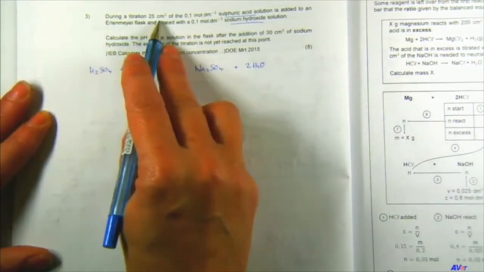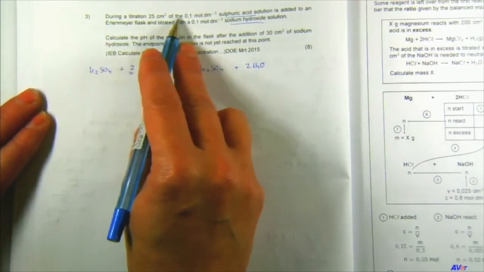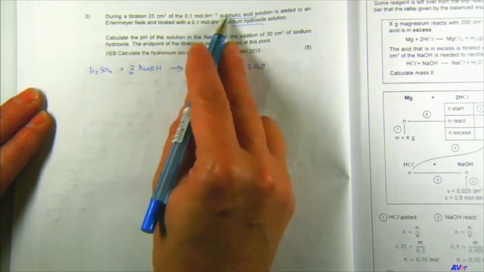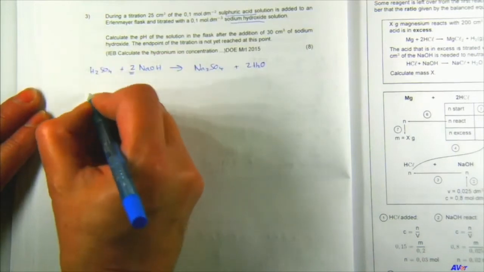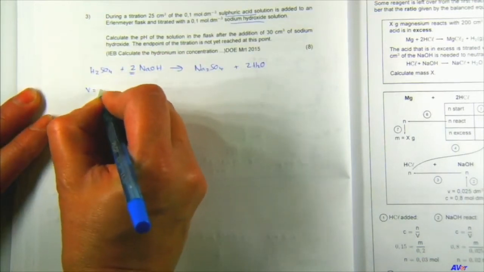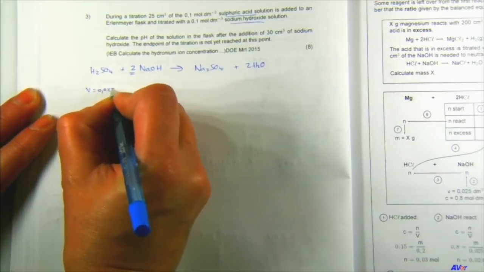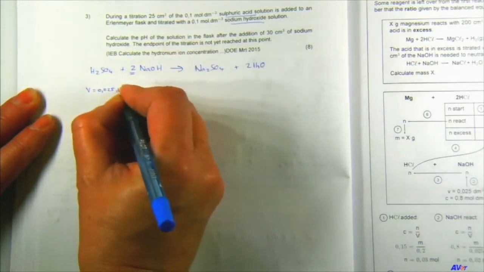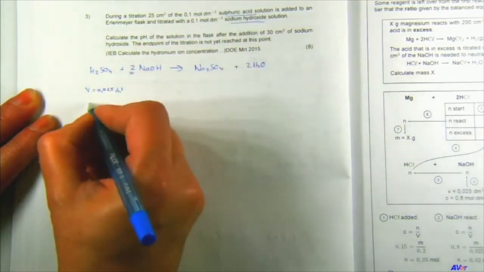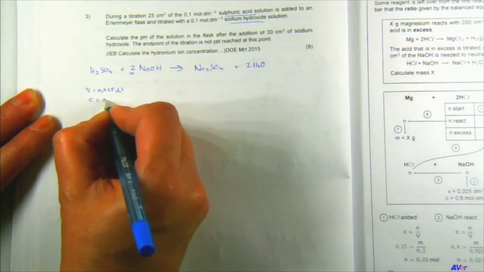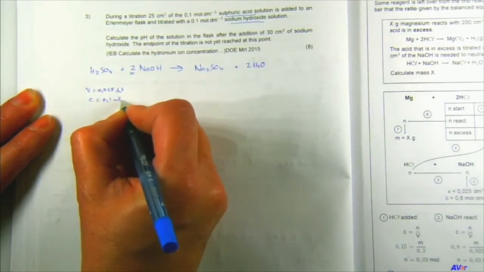They say during a titration, 25 cubic centimeters of that sulfuric acid. So for the sulfuric acid, they gave me volume 0.025. I'm just going to put it in cubic decimeters, right? And the concentration of 0.1 moles per cubic decimeter.